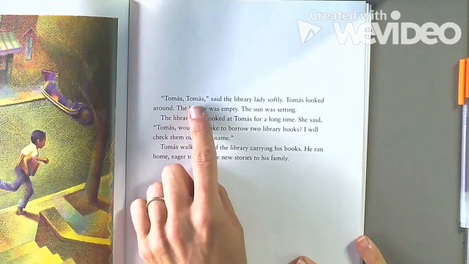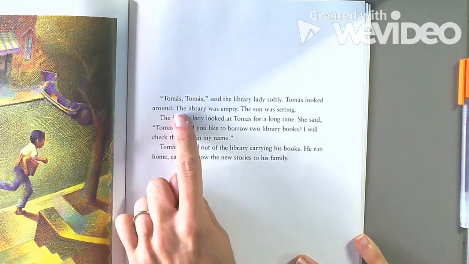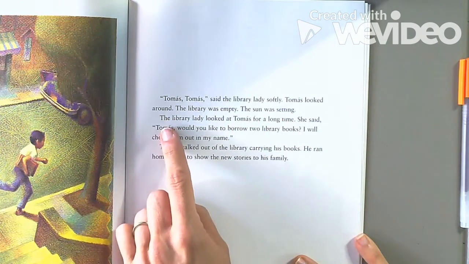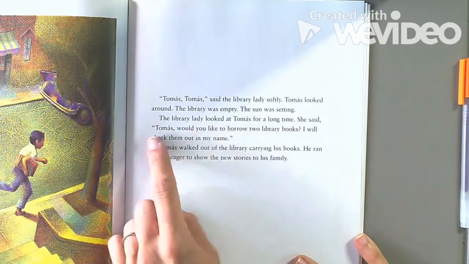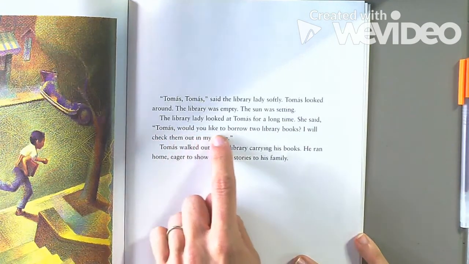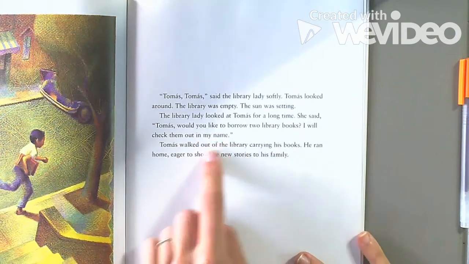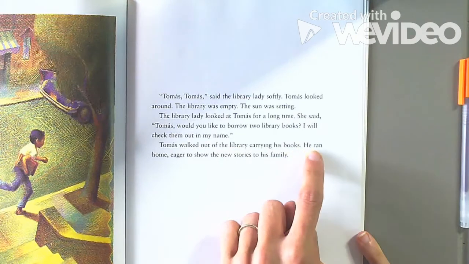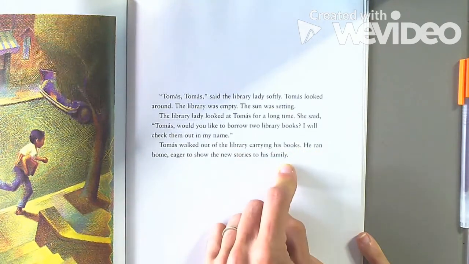Tomas, Tomas, said the Library Lady softly. Tomas looked around. The library was empty. The sun was setting. The Library Lady looked at Tomas for a long time. She said, Tomas, would you like to borrow 2 library books? I will check them out in my name. Tomas walked out of the library carrying his books. He ran home, eager to show the new stories to his family.